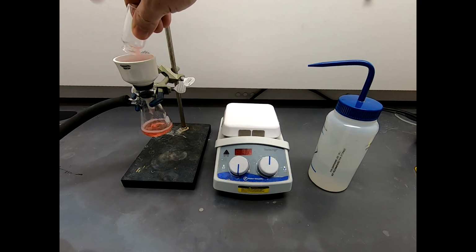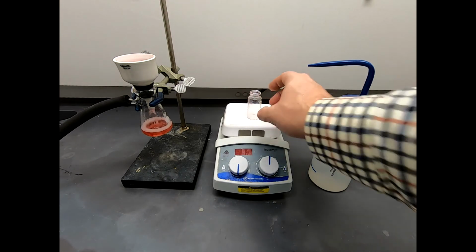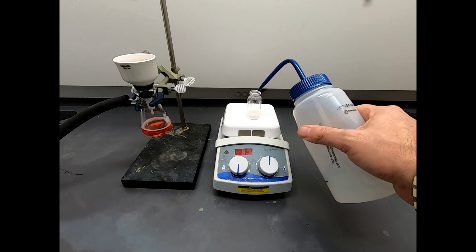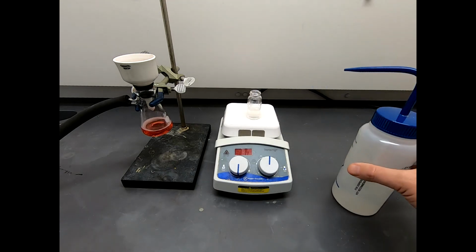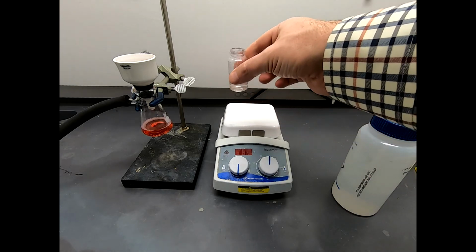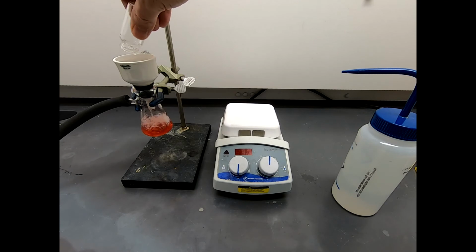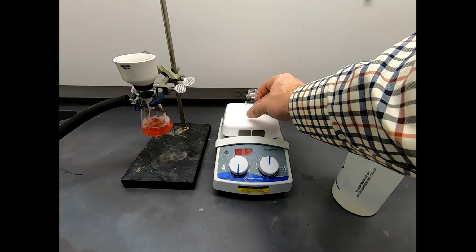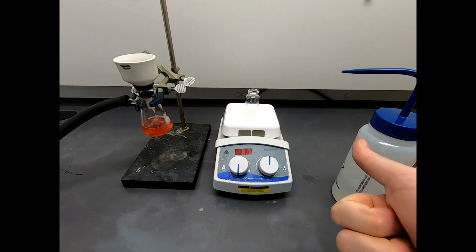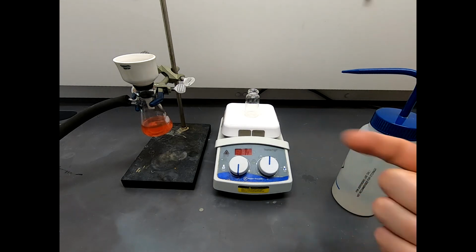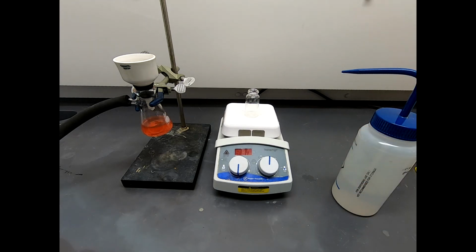And that's great. All that color is going through. The solid is staying in the funnel. Let's rinse this with a little bit more water. And this is a great reaction because aside from our one main starting material, the beta ketoester, everything else should be water soluble. We have excess hydrazine, but hydrazine is water soluble. We have excess acetic acid. Acetic acid is water soluble. So everything ought to go through the funnel and leave behind our product.